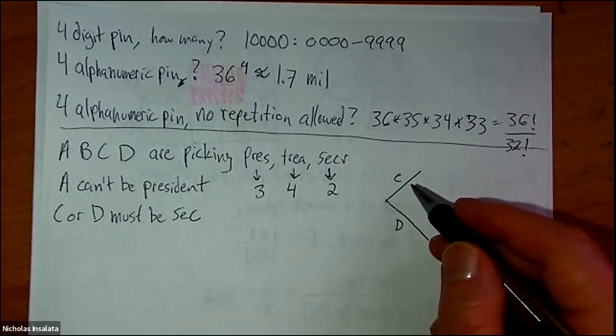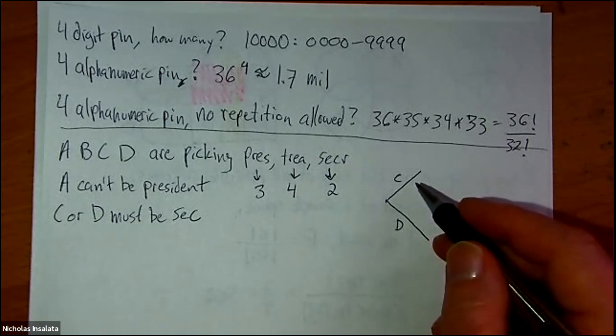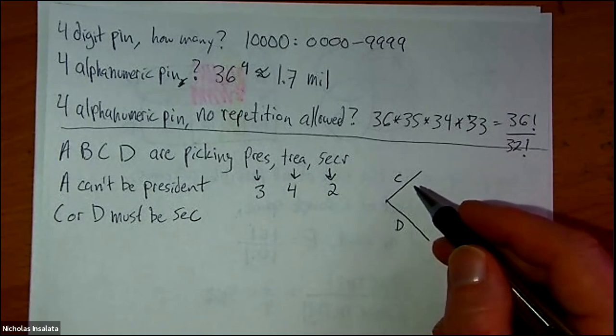A, B, or D. Okay, so who are we picking next? We're picking the treasurer next. Any of the remaining 3 can be treasurer, or we should pick president next. Well, maybe the president has restrictions. Yeah, so maybe we should do the president first, since the president has a restriction. We'll get rid of the restricted things first.